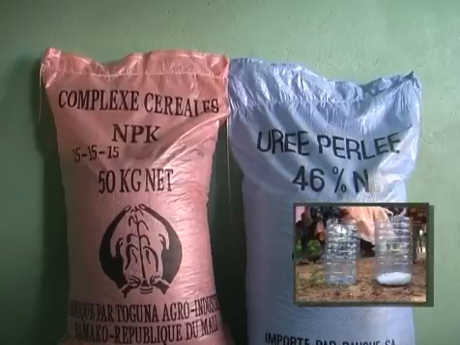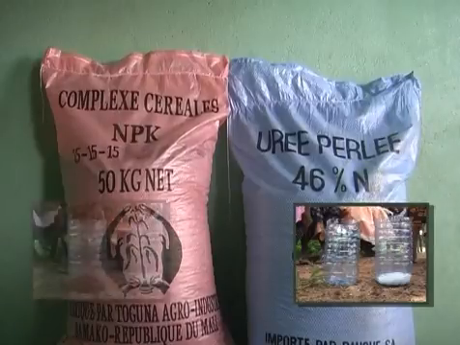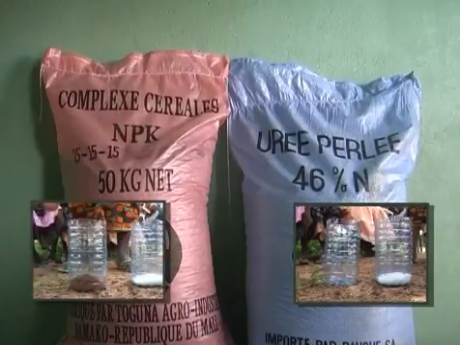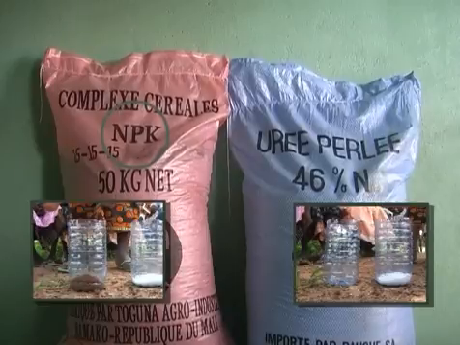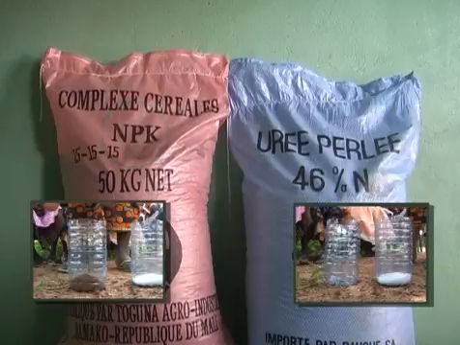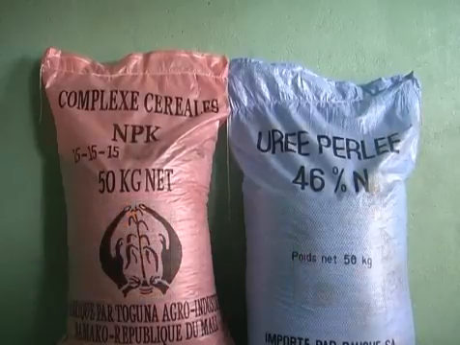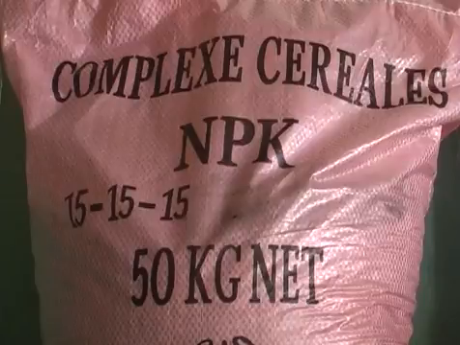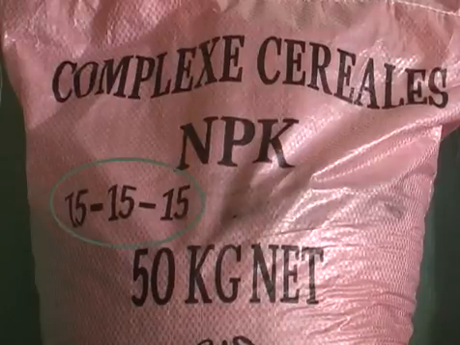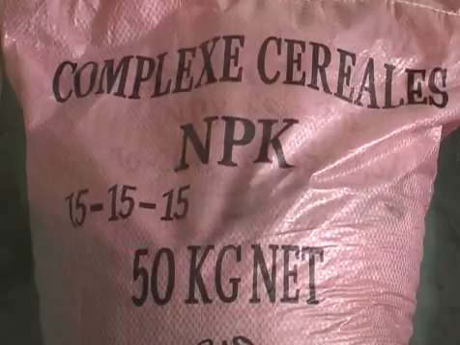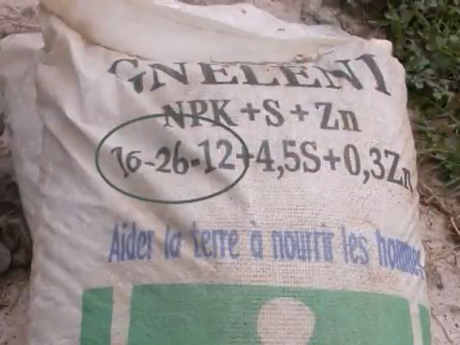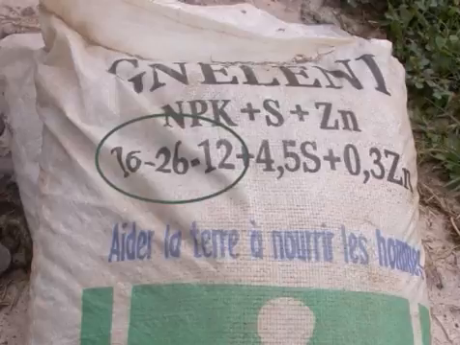White fertilizers, such as urea, only contain nitrogen. Colored fertilizers contain a mixture of elements, whereby N stands for nitrogen, P for phosphorus, and K for potassium. But be careful, not all white or all colored fertilizers contain the same amount of nutrients. The numbers on the bag indicate the percentage of each nutrient. So the higher the number, the more of the nutrient it contains.